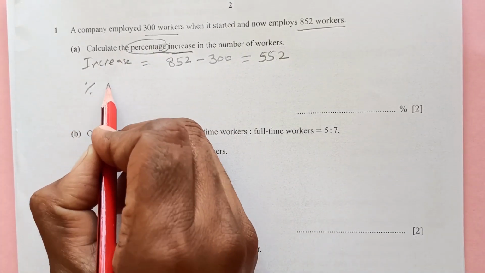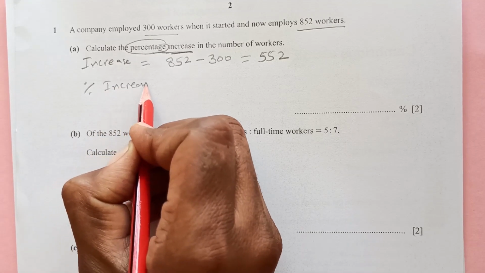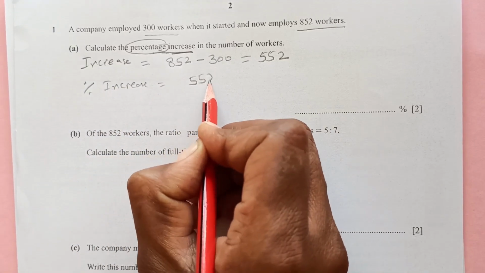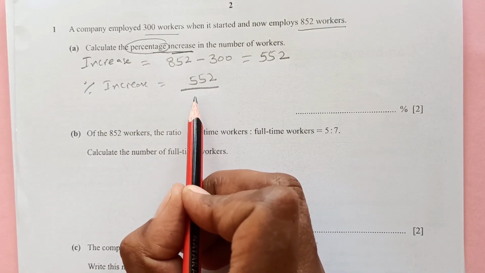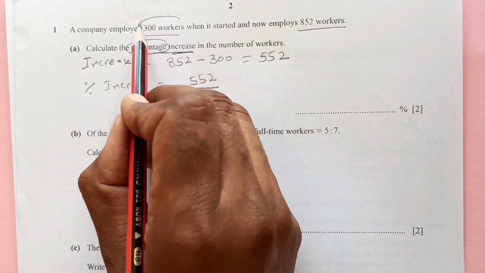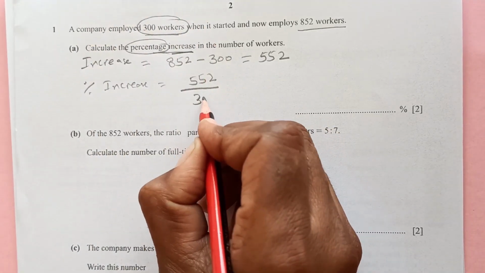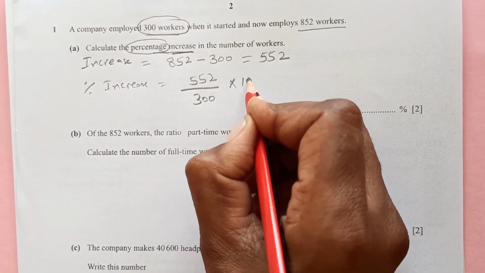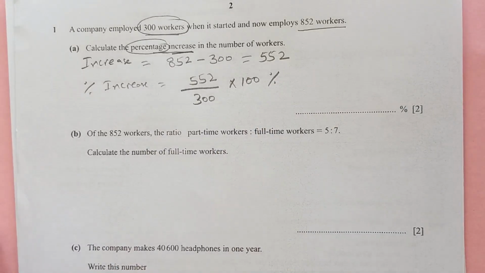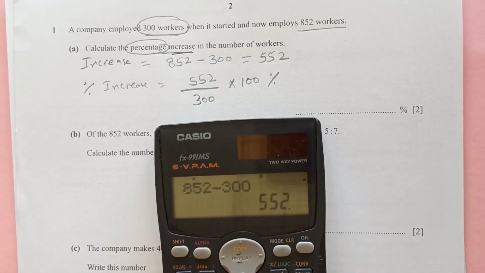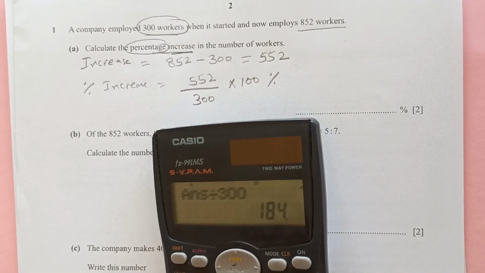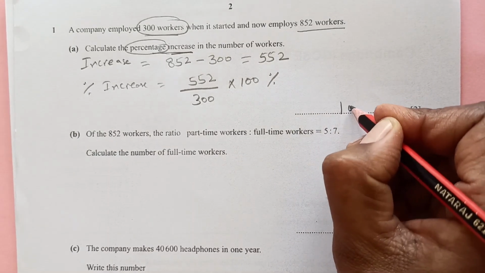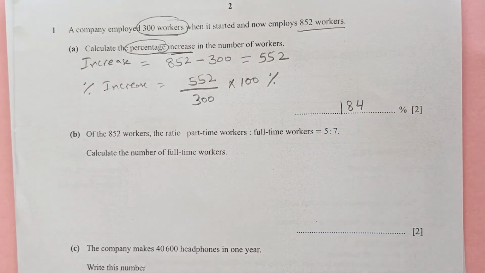So percentage increase is going to be the increase, which is 552, over the original. Always take in the denominator where you started. Originally there were 300 workers, so 300, times 100 for the percentage. So 552 times 100 divided by 300 is 184. So the answer is 184.